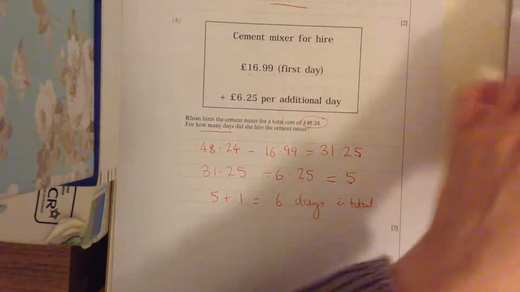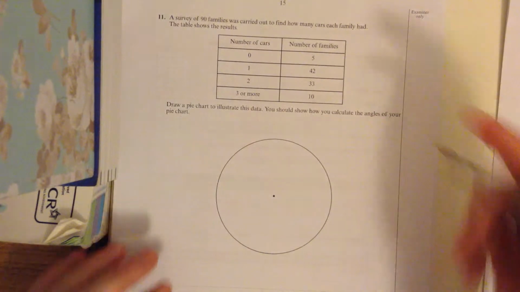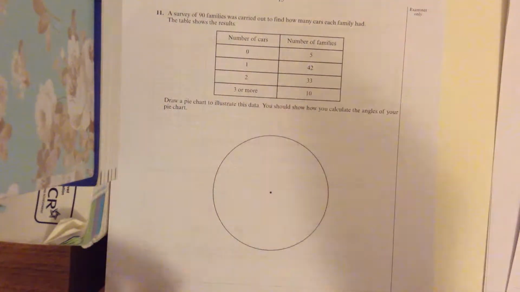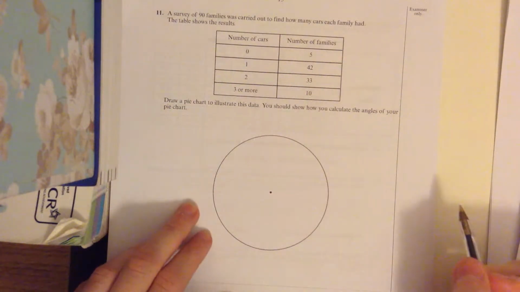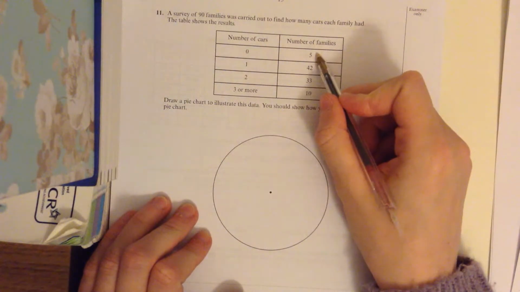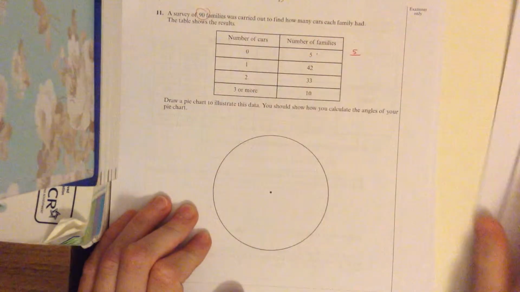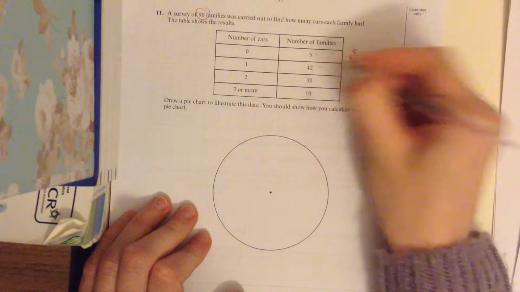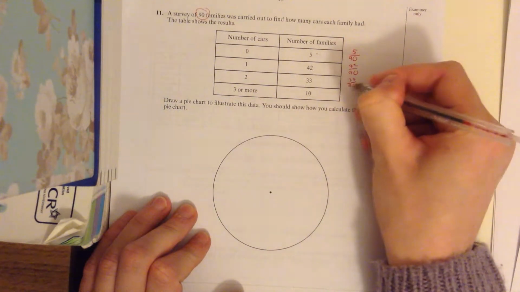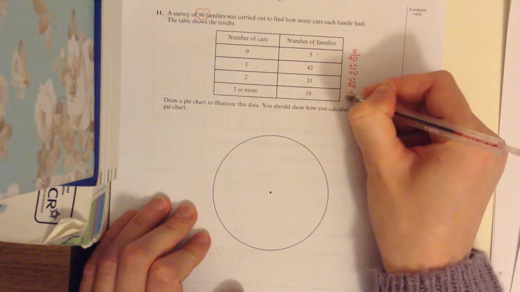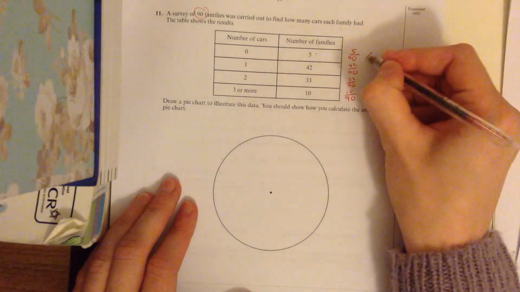Question 11. Pie chart question. So you get your table. 90 families. The survey was carried out. A table, draw a pie chart to illustrate this. First thing you want to do is write these as a fraction. So 5 out of 90. Always identify the total. 42 out of 90. 33 out of 90 and 10 out of 90.